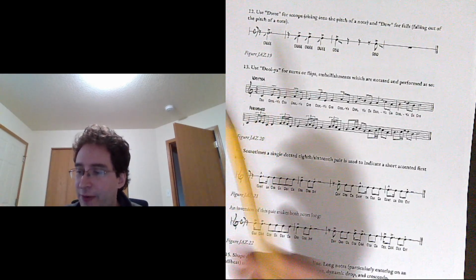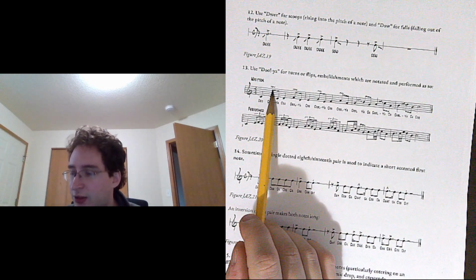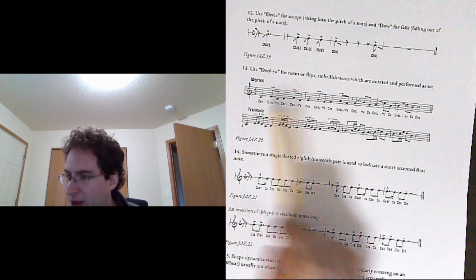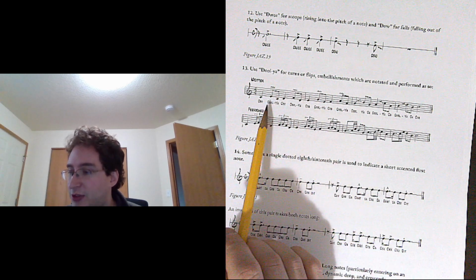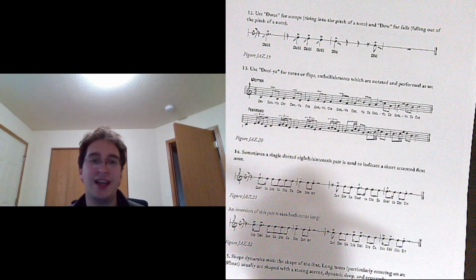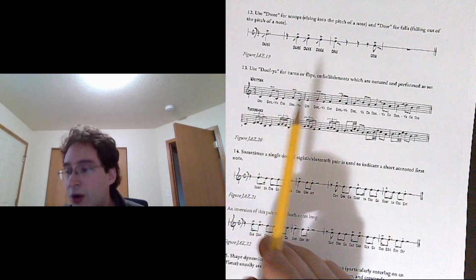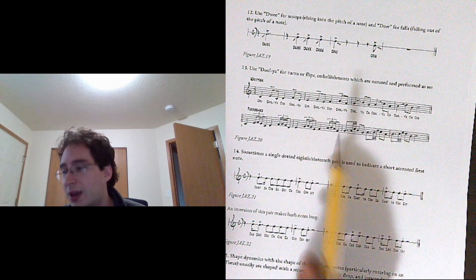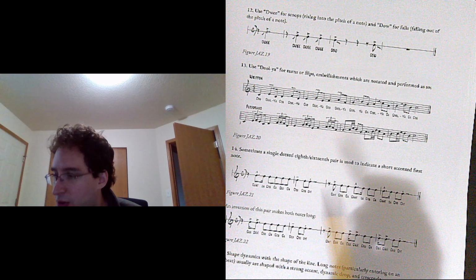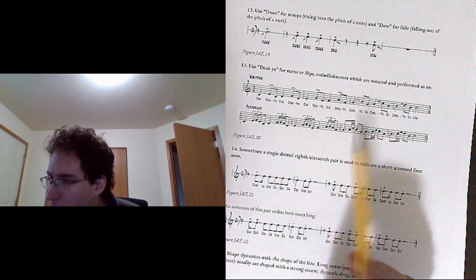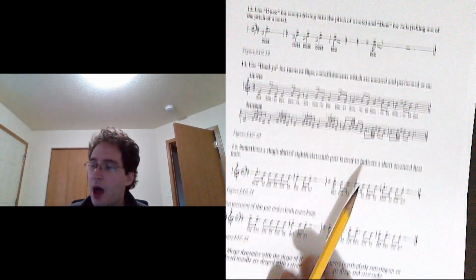If you have some sort of ornament, here we have, depending on who you are, you might call it a turn, or I'd probably call this one a turn, that one a flip. You can use dulia to imitate the sound you want to create on your instrument. Do, dulia, do, dulia, do, dulia, do. And then this one, do, dulia, do. Dulia, do, dulia, do, dulia, do, do.